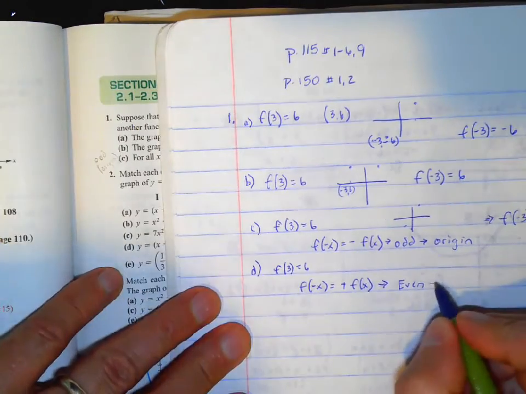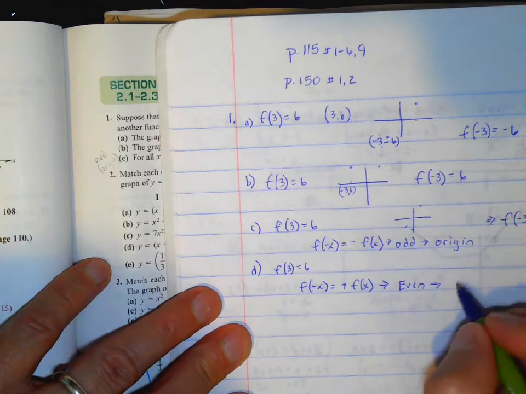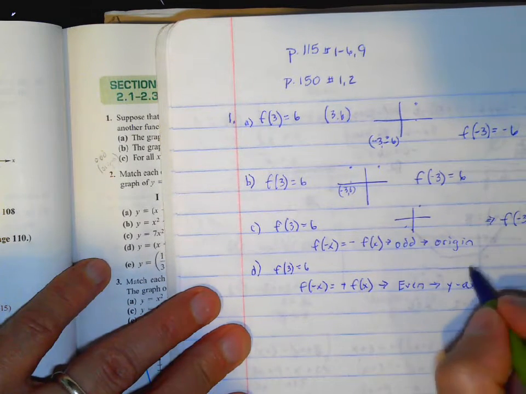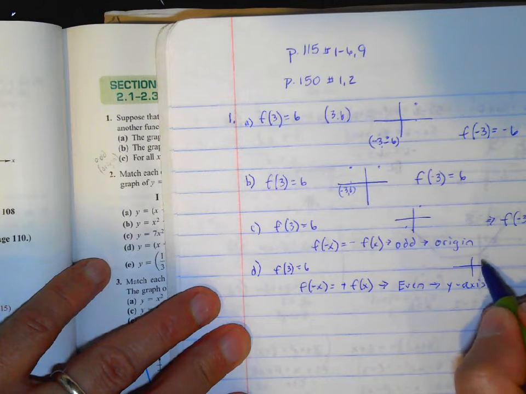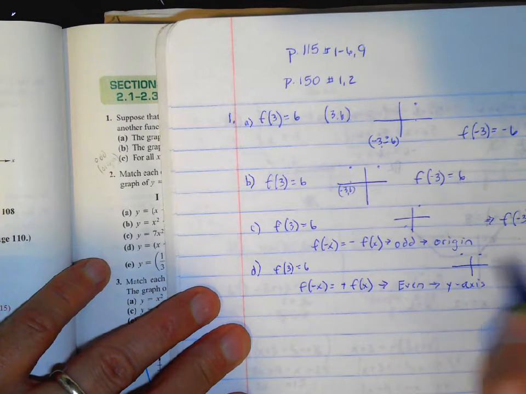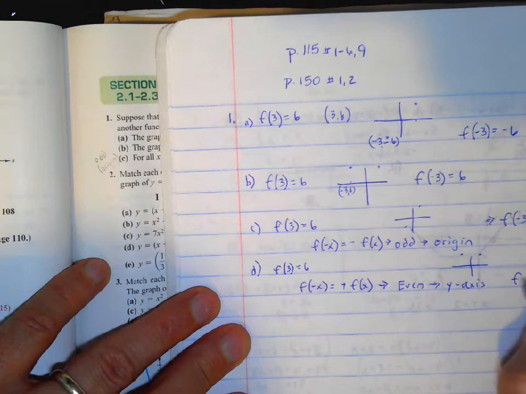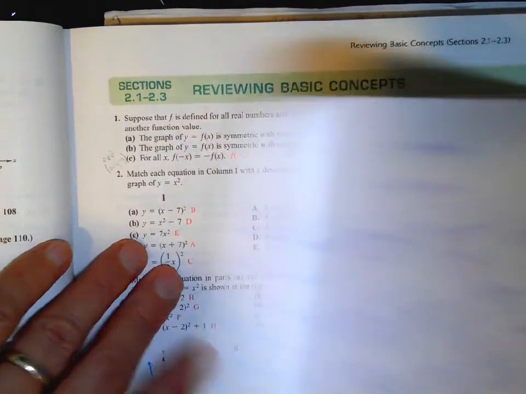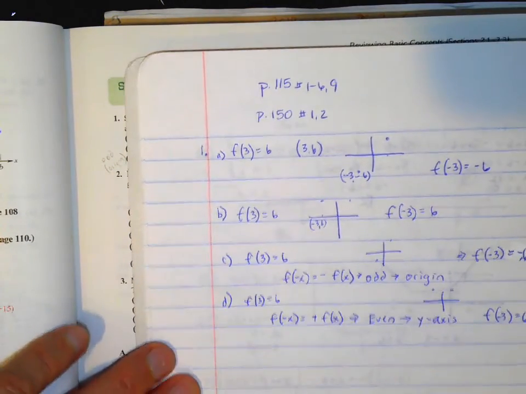And if it's an even function, we also know that it's reflected across the y-axis. So if you think about across that (3, 6), across the y-axis, same as part B up there, we have the point f of -3 is equal to 6. Okay, so that's number one.